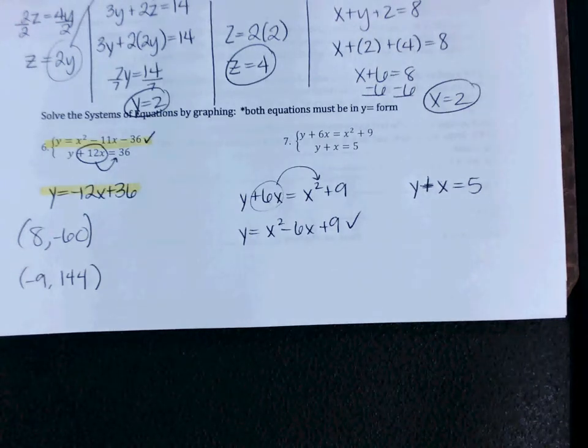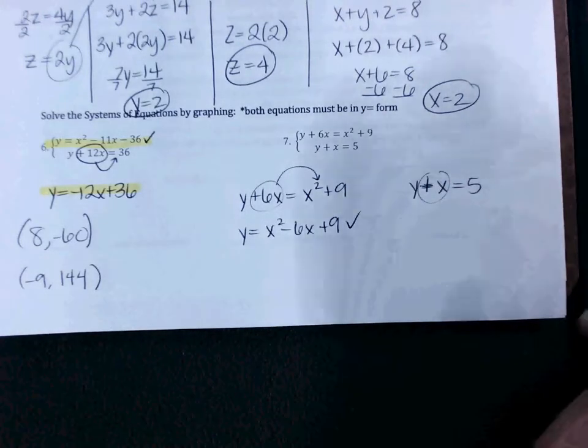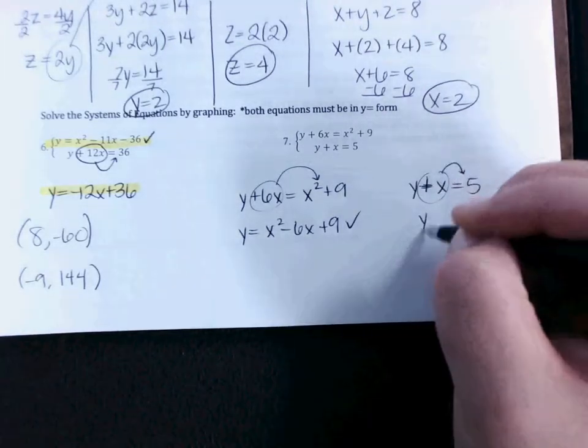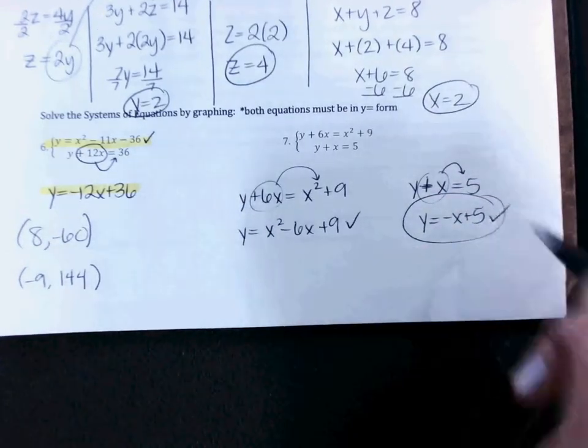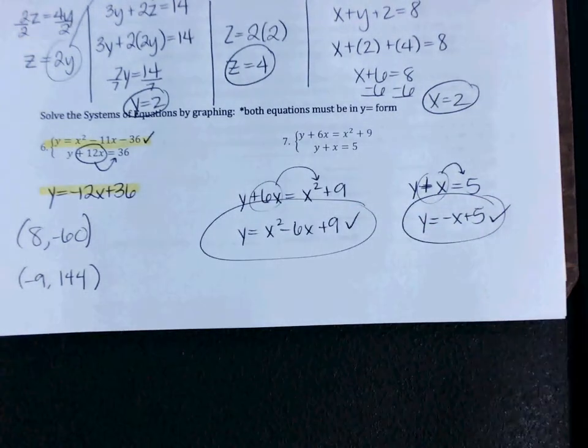Then my other one is a y plus x. What would I have to fix on it? Plus x has to go to the other side. Now it's a negative x plus 5. And that's check. Ready to go in the calculator. Okay, then you're going to type both of those into your y equals. You can either do the second trace method or you can do the graphing method. Doesn't matter to me which one you like better.